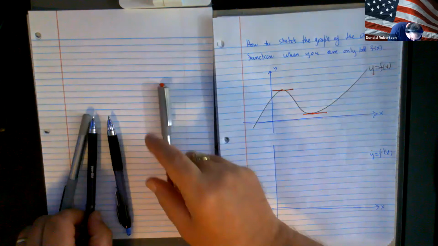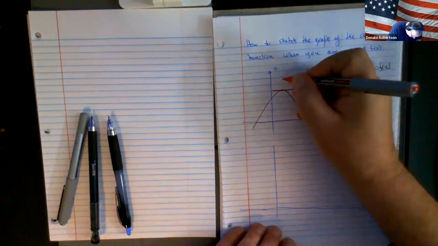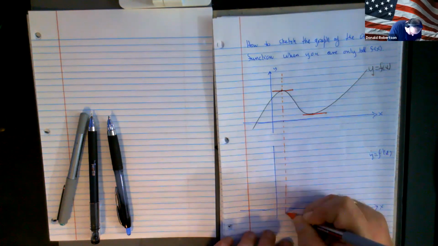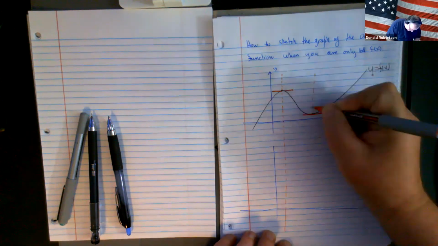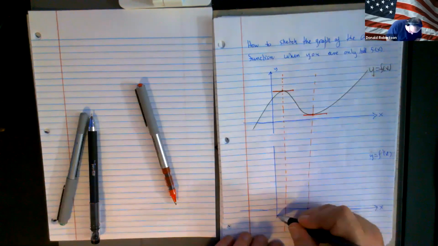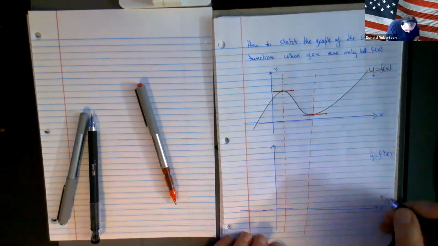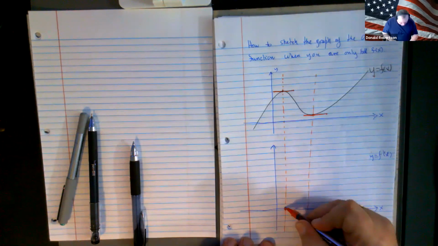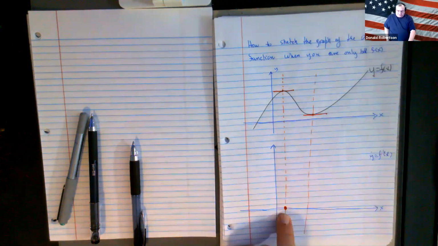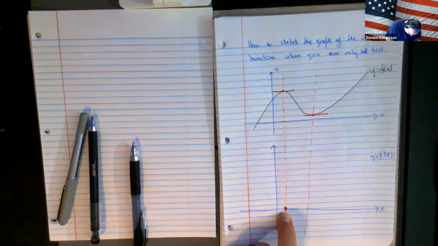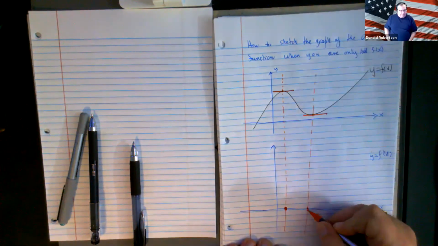Now I'm going to drop down an invisible dotted line here and here. And at this point here, won't the derivative be 0? So to overemphasize it, would you agree that the derivative function crosses the x-axis? It's 0 value at that point. And won't it also have a 0 value at that point?